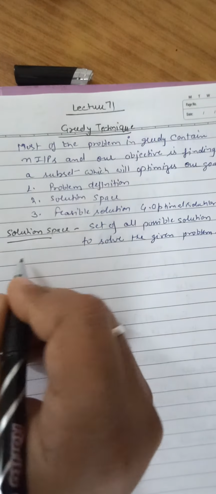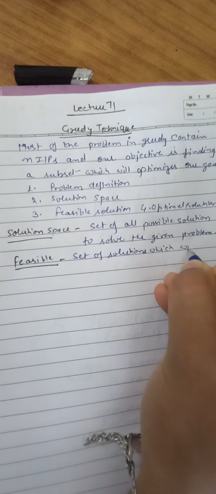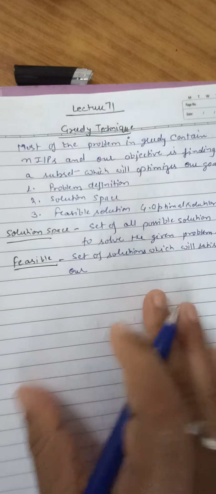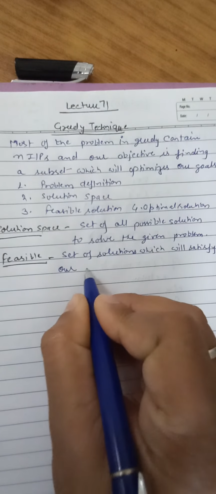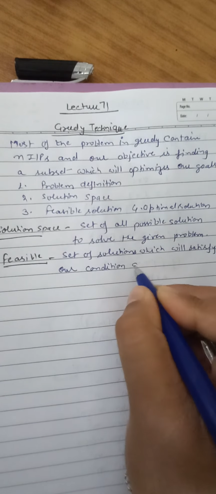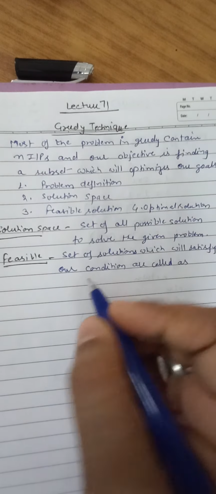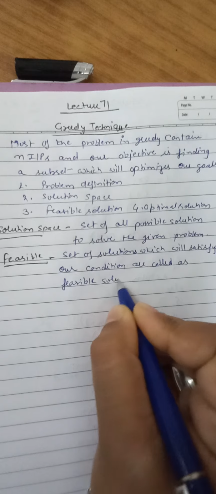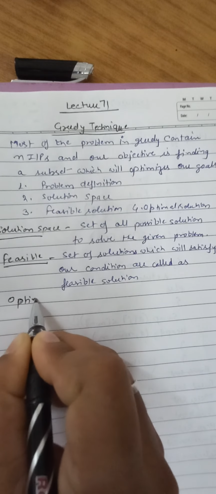And then what is called a feasible solution? Feasible solution means the set of solutions which will satisfy our conditions are called feasible solutions.